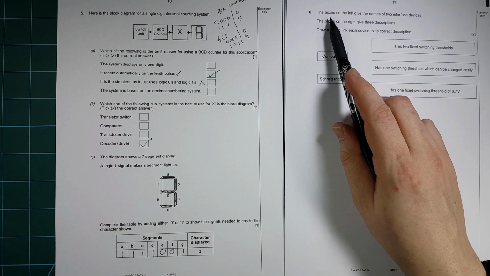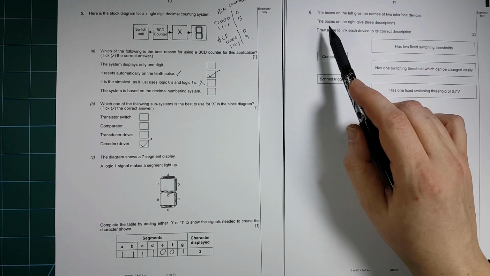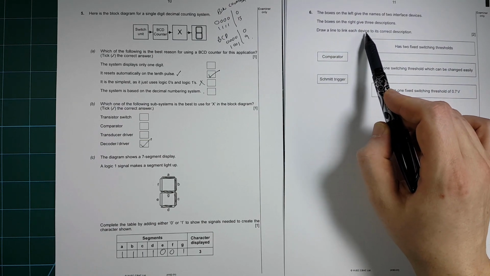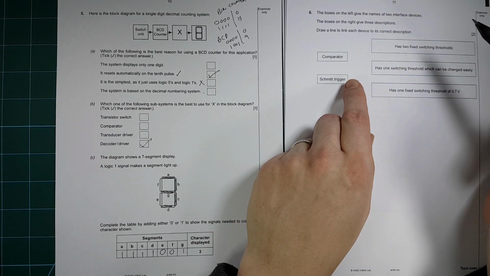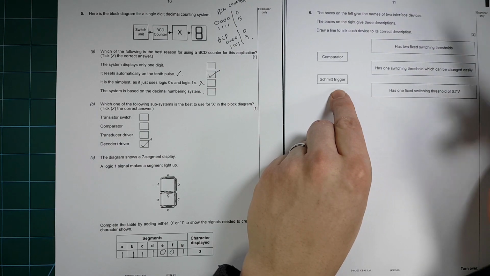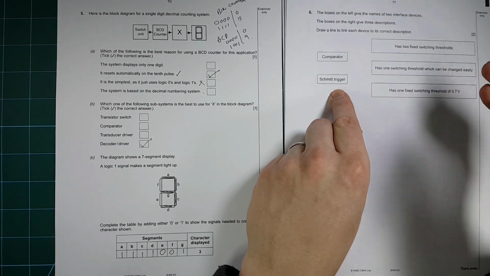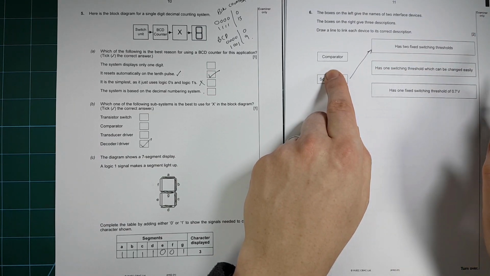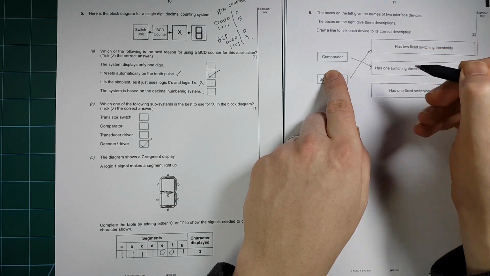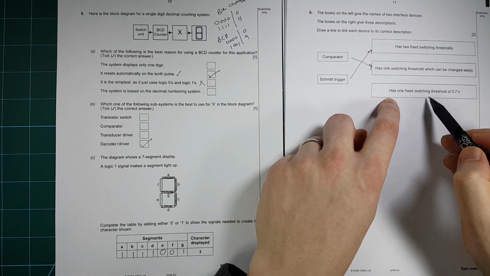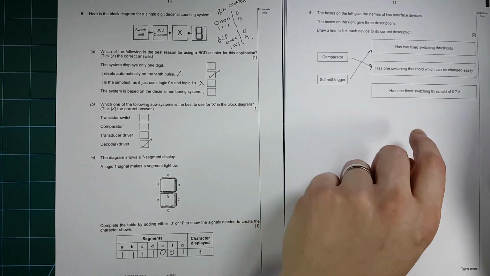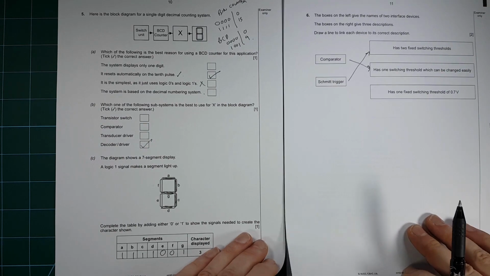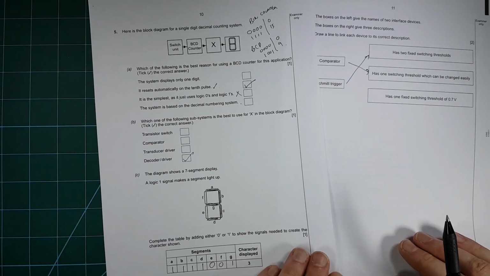Question 6. The boxes on the left give names of 2 interface devices. The boxes on the right give 3 descriptions. Draw a line from each device to its correct description. A comparator and a Schmitt trigger. So a Schmitt trigger has 2 fixed switching thresholds. A comparator has 1 threshold which can be changed easily and has 1 fixed switching threshold of 0.7 volts. Now that's kind of how either a transistor would turn on or a diode.